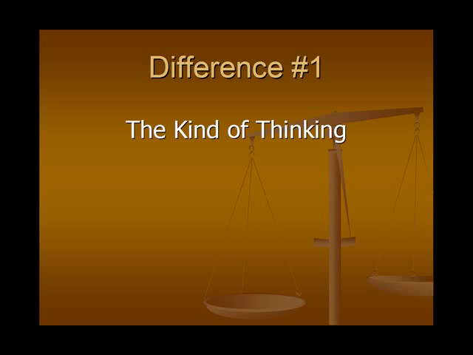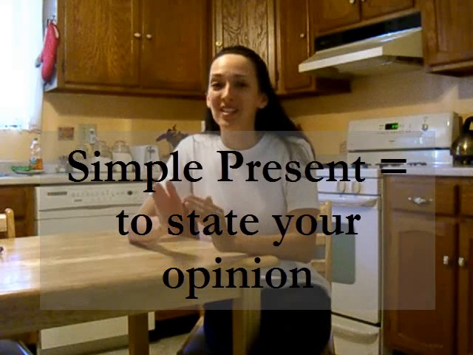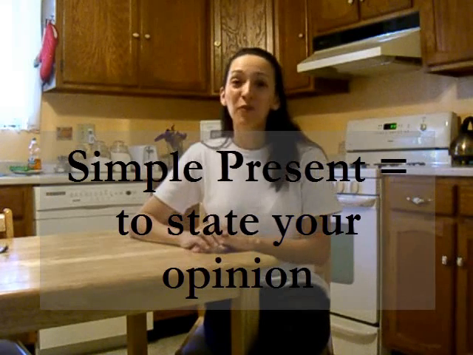One difference is the kind of thinking. If you want to talk about your opinion, use I think. That's the simple present. For example, I think this is a funny movie. I think this is a very good magazine. I think it's very difficult to write in Japanese. When you use think to talk about opinion, you can simply say I think or I think that.